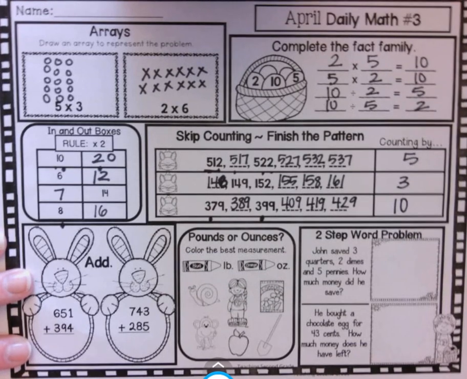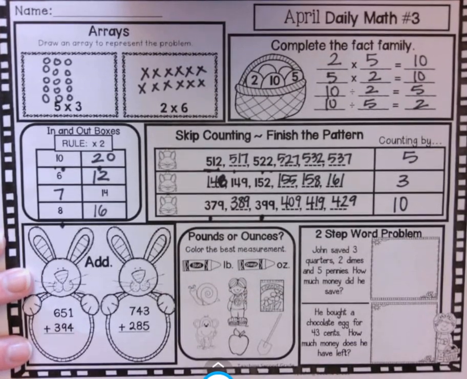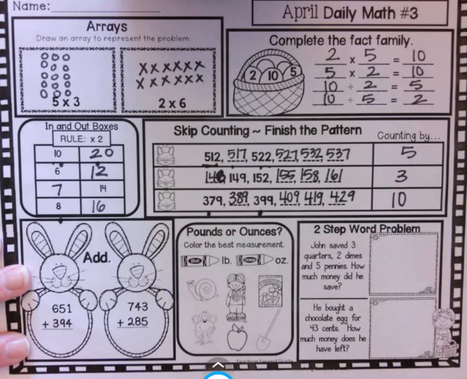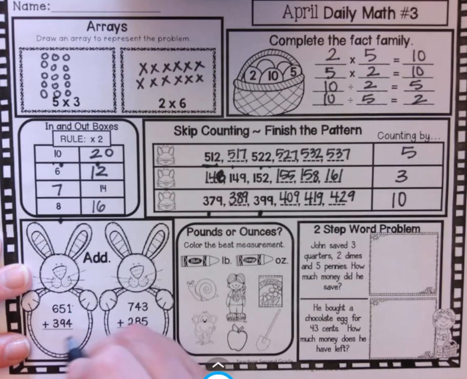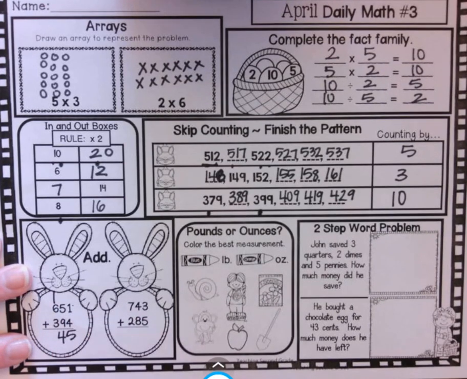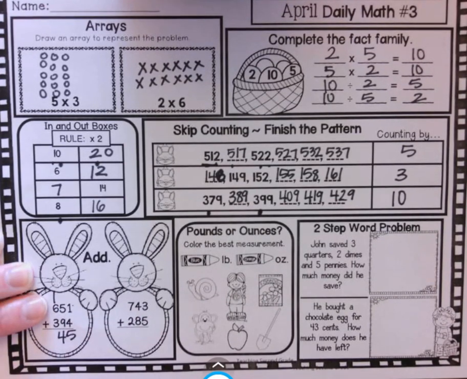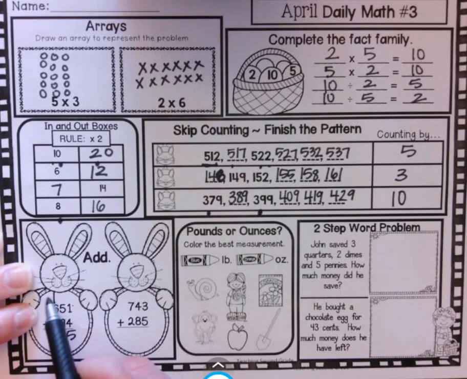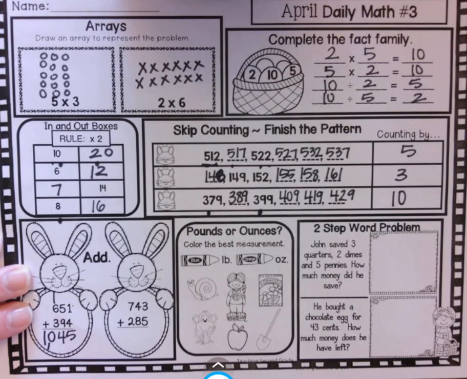Now, if Mrs. Johnson makes mistakes, make sure you email me and say, Mrs. Johnson, you made a mistake. We're adding 3-digit numbers. 1 plus 4 is 5. 5 plus 9 is 14. Carry that 1. We have 10, 4 ones. 6 plus 1 is 7. 7 plus 3 is 10. So our answer is 1,045.